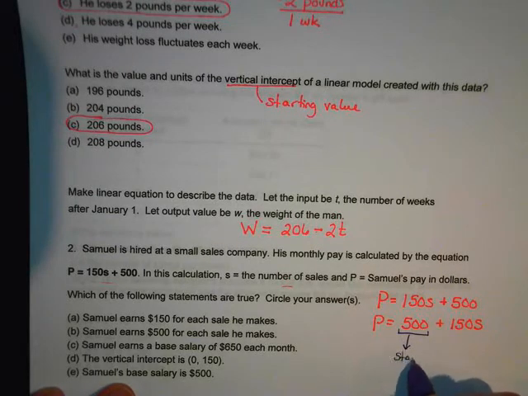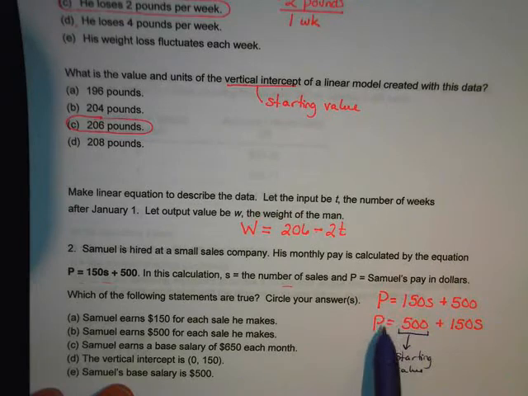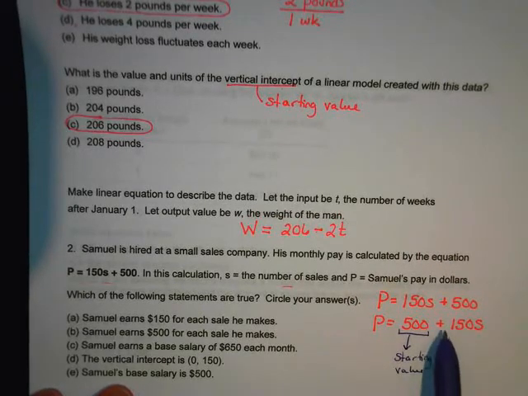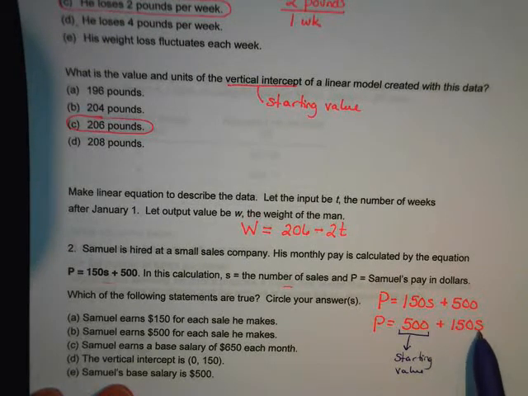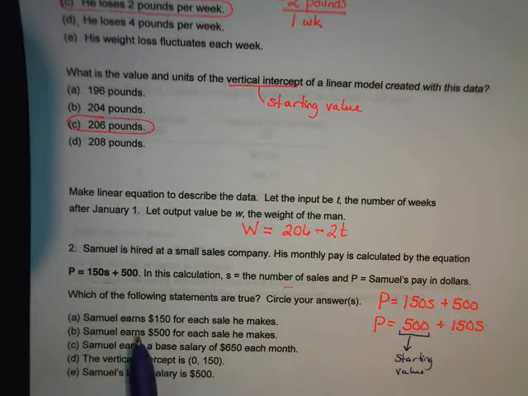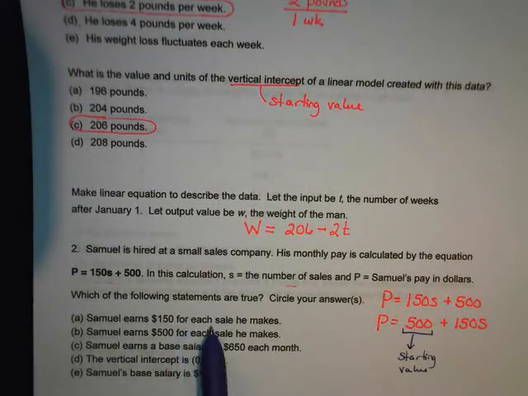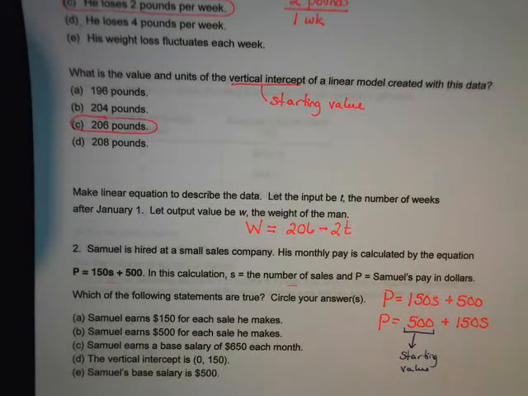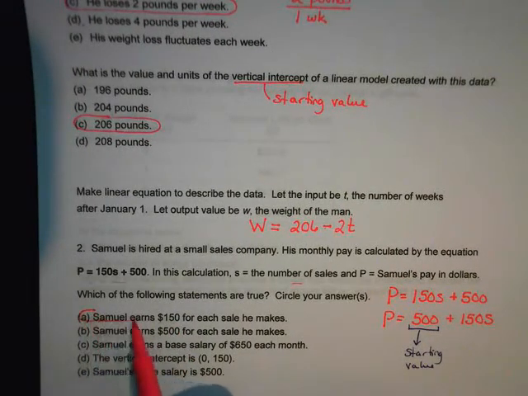And then it looks like his pay in dollars goes up by $150 for every sale he makes. All right, so Sam earns $150 for each sale he makes. That is definitely true, because that's his change. His change is $150 for every sale. Sam earns $500? Nope. Sam earns a base salary of $650 a month? Nope. His starting is $500.